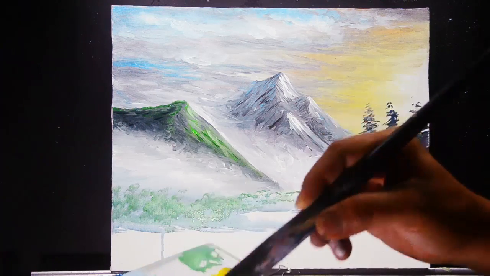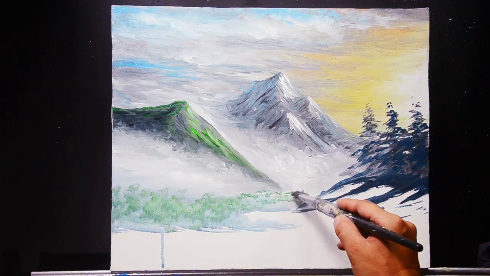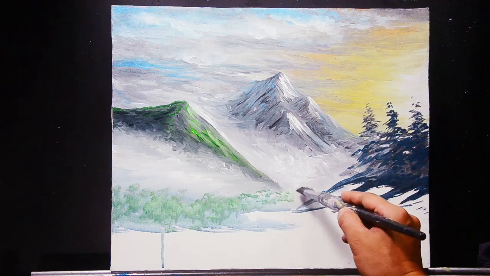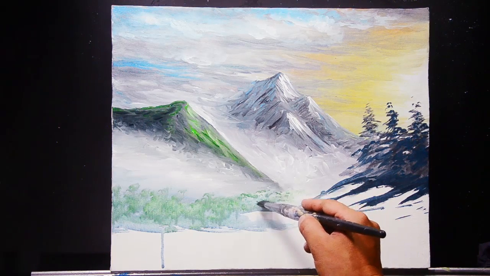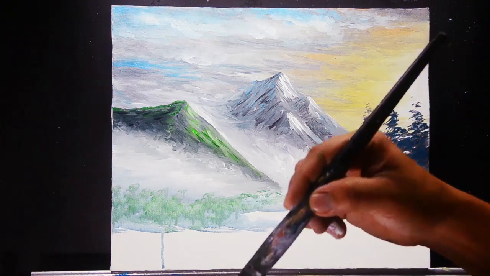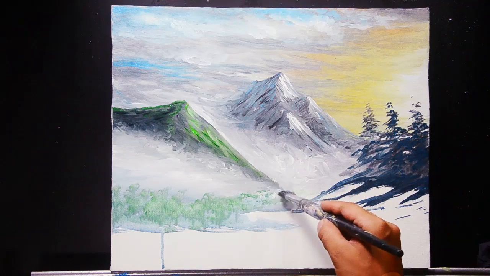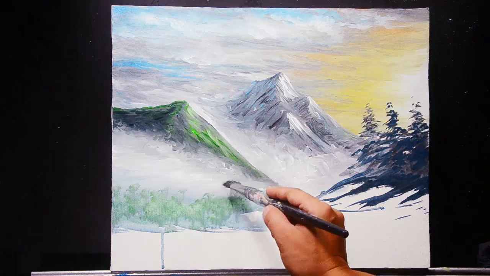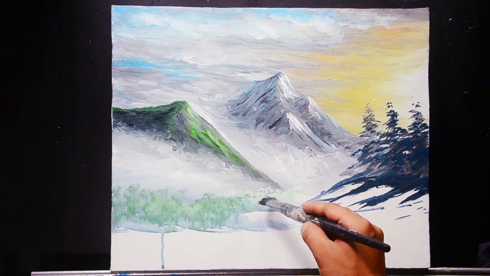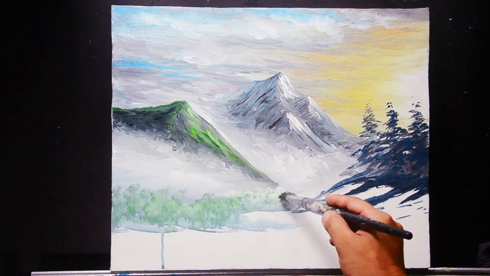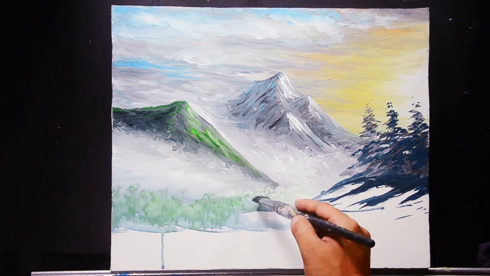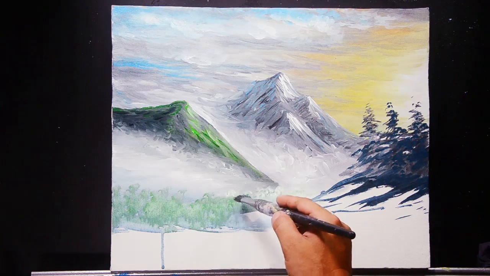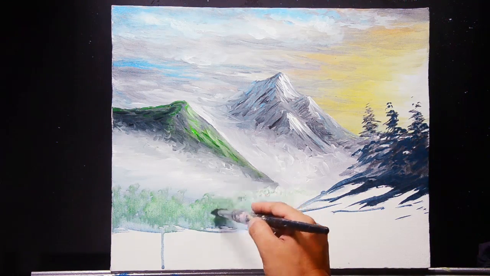Then the titanium white. Gonna paint here or just blend to lighten this color. Paint also the titanium white in the brush stroke. It should be like making periods, like what I did to the green or the light green color, this area.